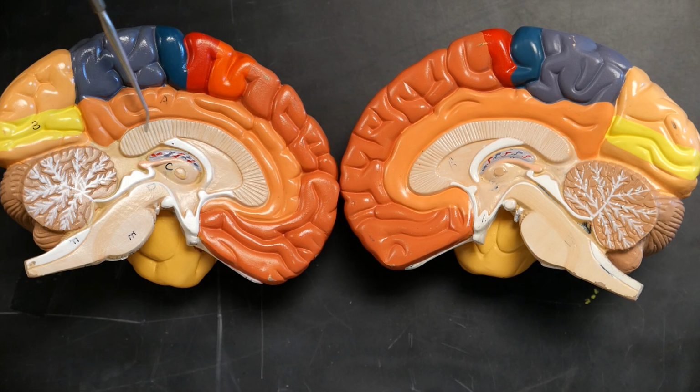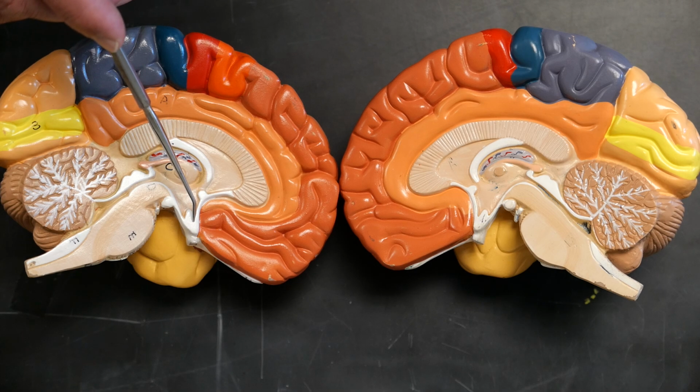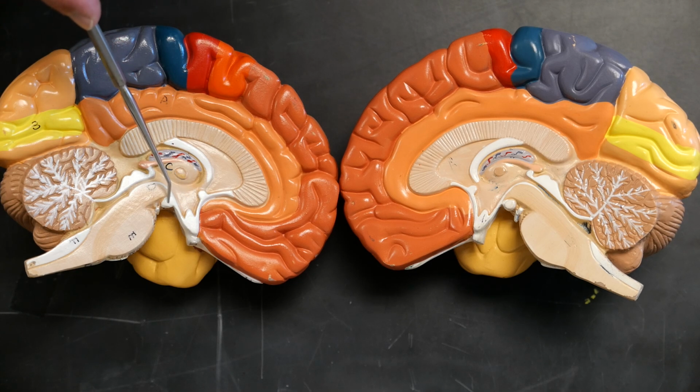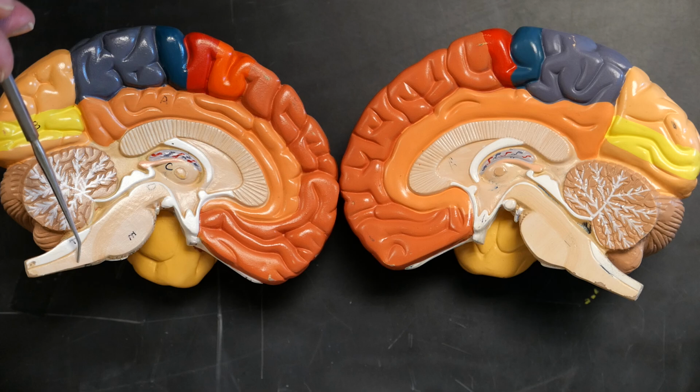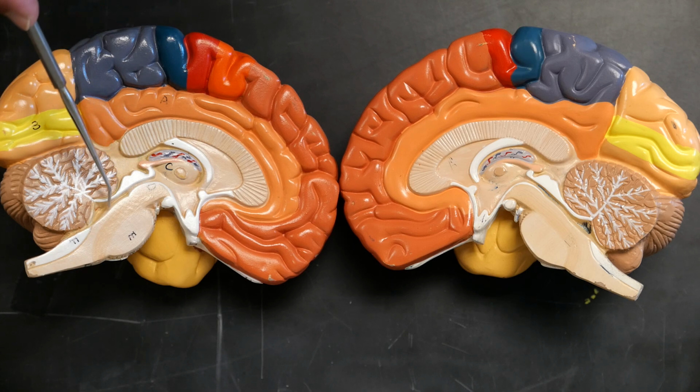Now, I'm not going to tell you what I'm pointing at. You're going to see if you can come up with it over here. Now let's take a closer look.